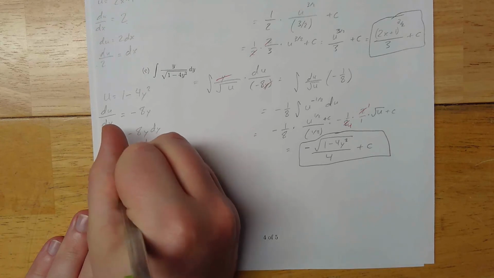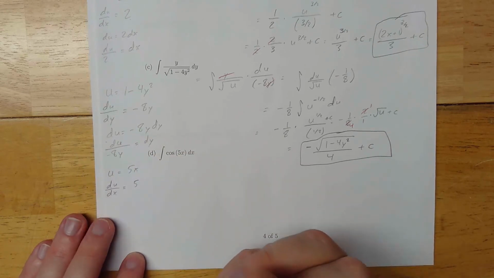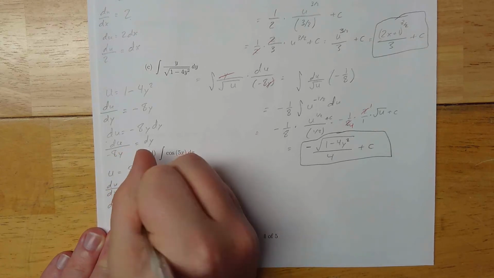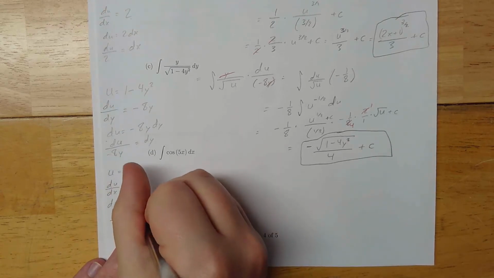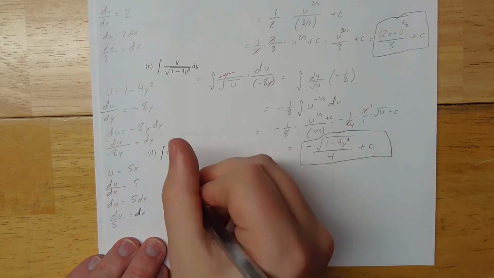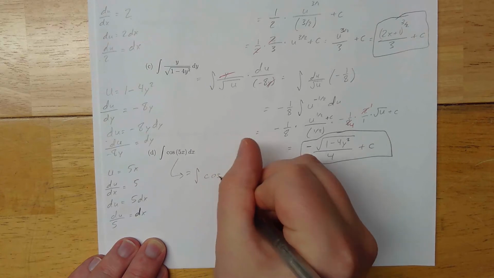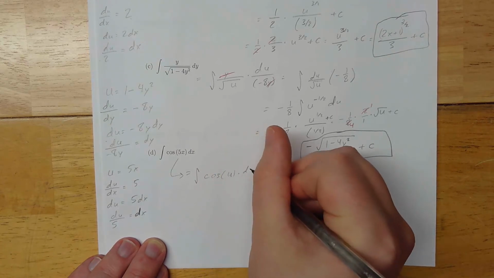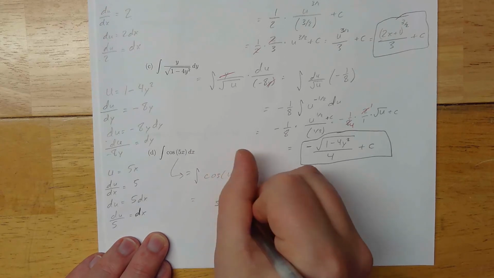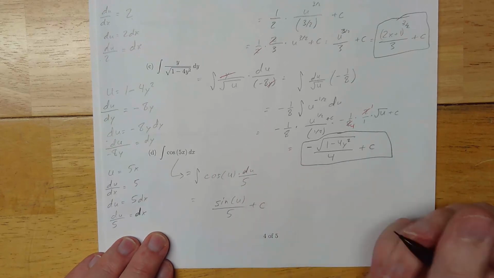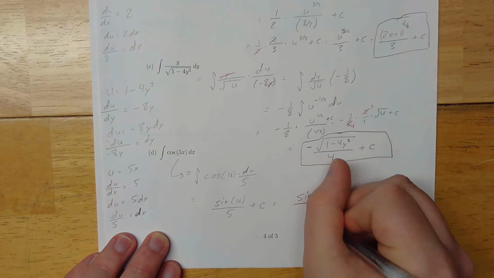So here we'll have u equals 5x, and we'll get that du dx will be equal to 5. This, of course, means that du will equal 5 dx, and that du over 5 will equal dx. Okay, so what does that mean? It means that we can rewrite this as the integral of cosine of u times du over 5, which will be the same as sine of u over 5 plus c. And this will just be, once we replace the u, the sine of 5x over 5 plus c.